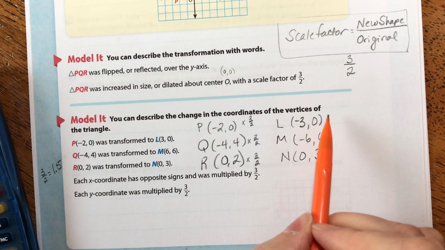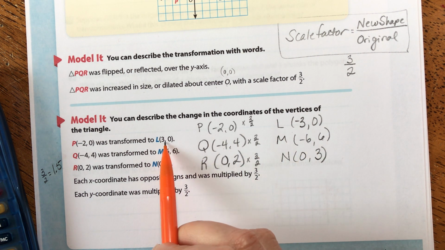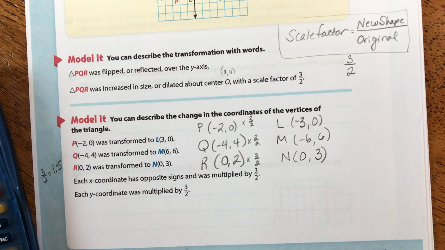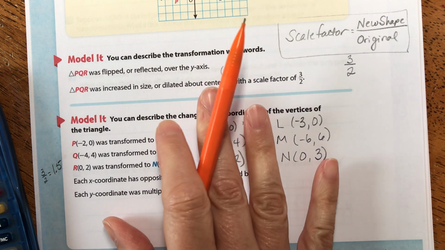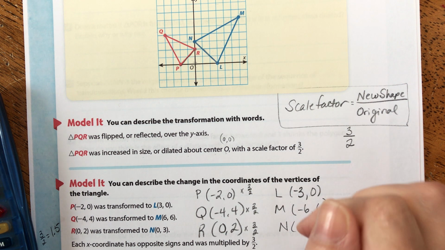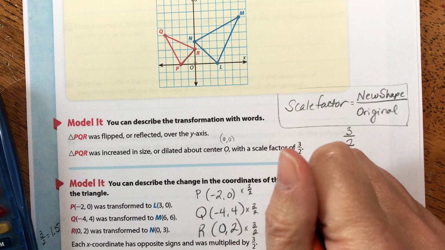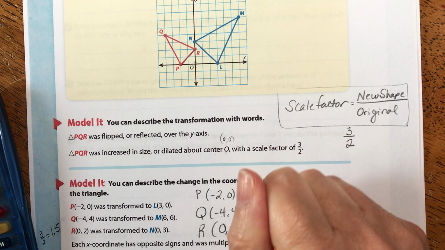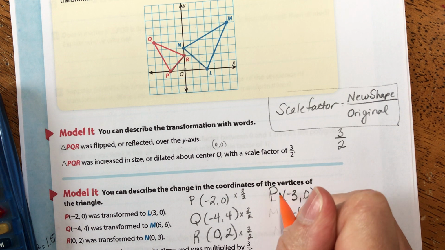Now, I want to go back up. Look, these don't match exactly. Do you see a difference here? Can you see what happened? These are the numbers after they reflected it. Let's do a little trick here. I should probably not call them L, M, and N. I should probably call them P prime, Q prime, R prime, because I haven't flipped it yet.